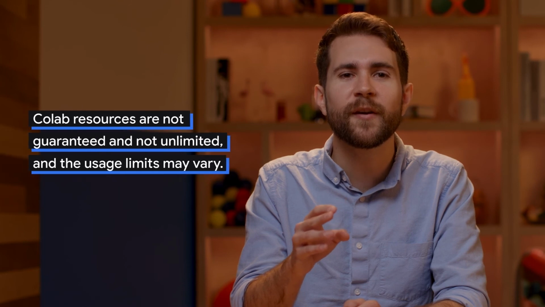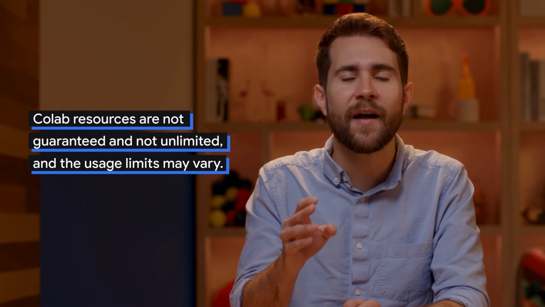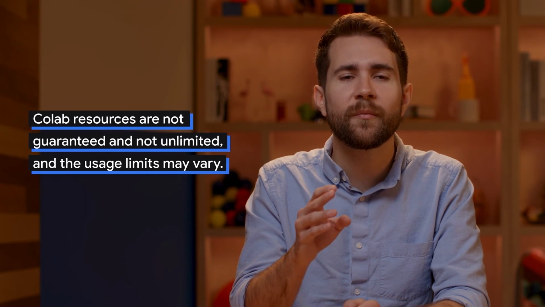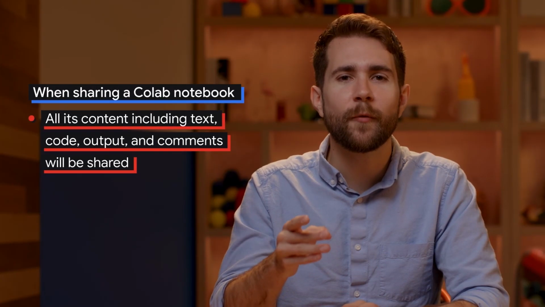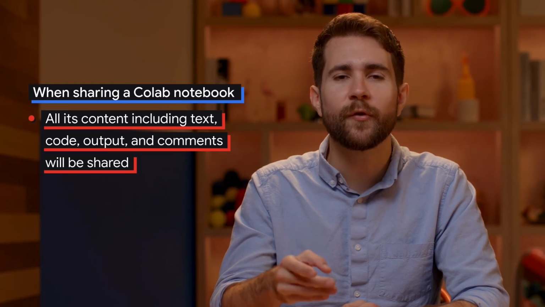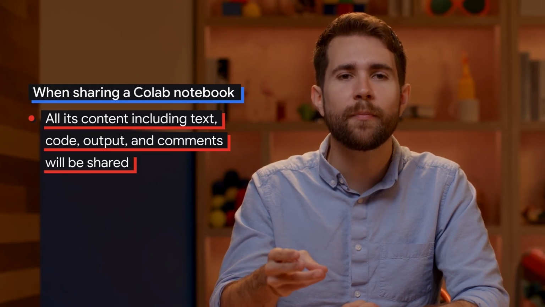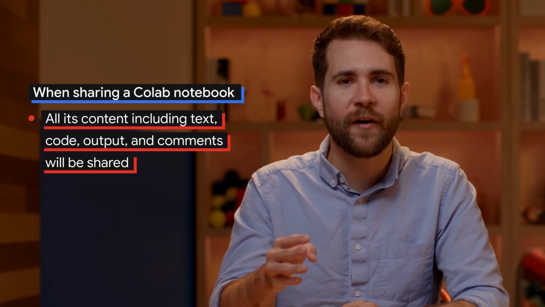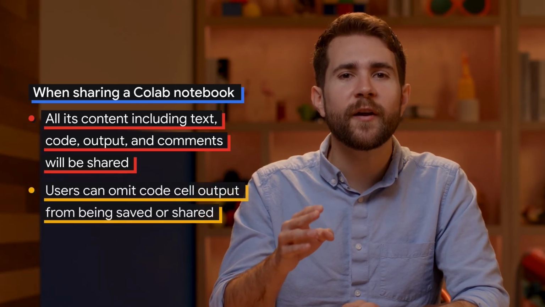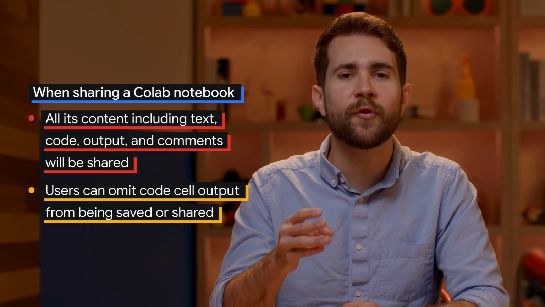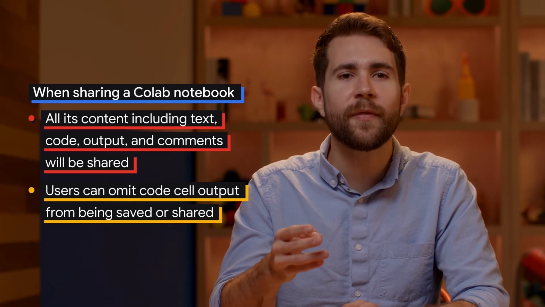Okay, a few caveats. To ensure Colab remains free for users, its resources are not guaranteed and not unlimited, and the usage limits may vary. This means that while Colab provides valuable computational resources at no cost, there can be fluctuations in their availability. Also, when sharing a Colab notebook, all its content, including text, code, output, and comments, will be shared.